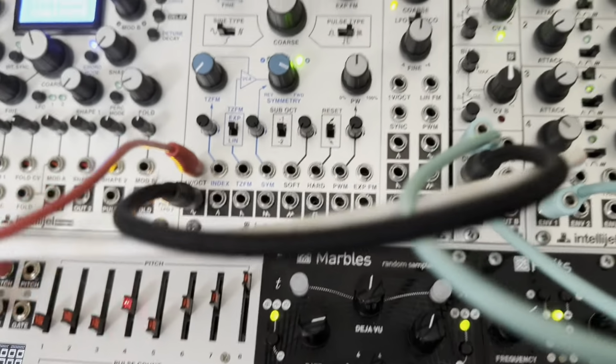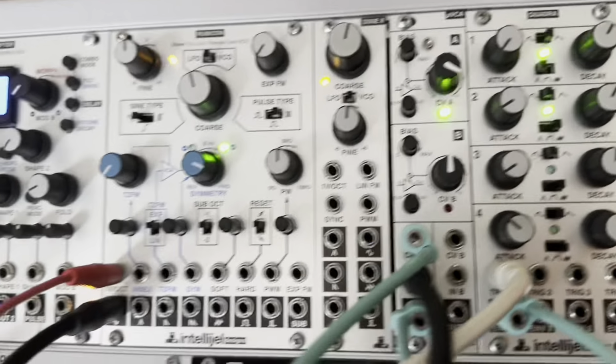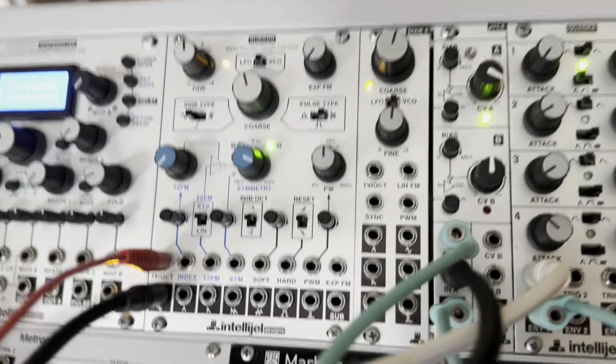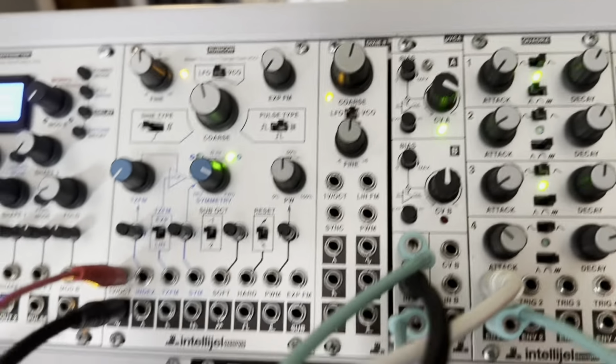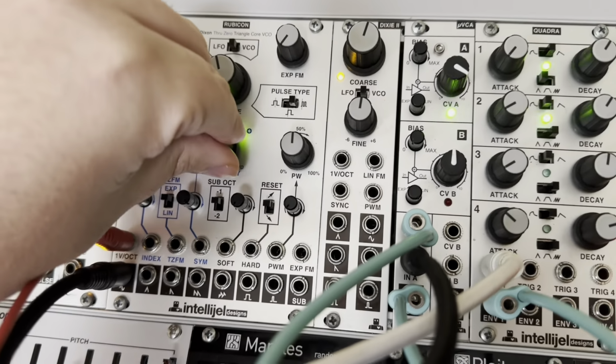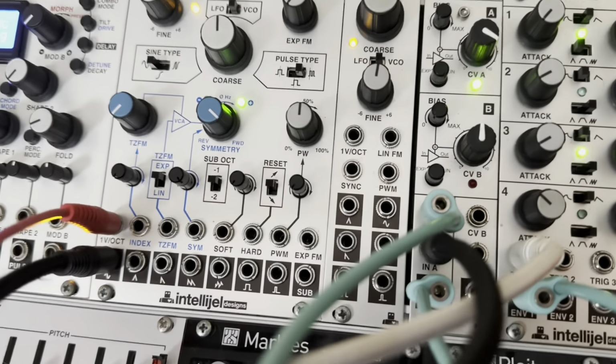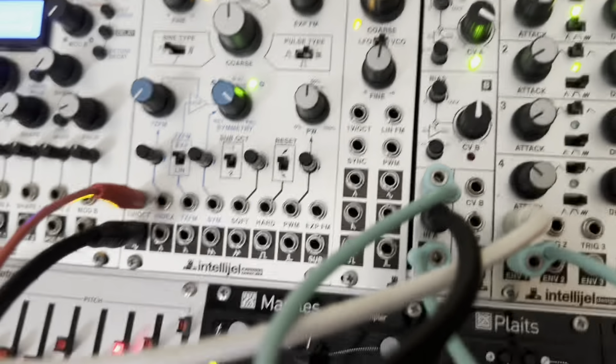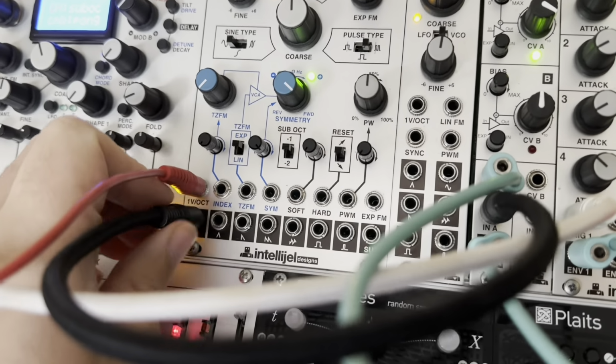Okay, so this is part 2 of the issues I'm having with the Rubicon. So this one, I don't have an oscilloscope to demonstrate it, but I think that you can hear it. So when I go through the waveforms, most of them sound fine.